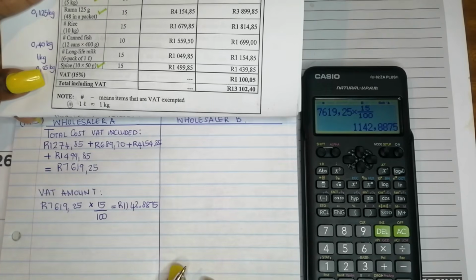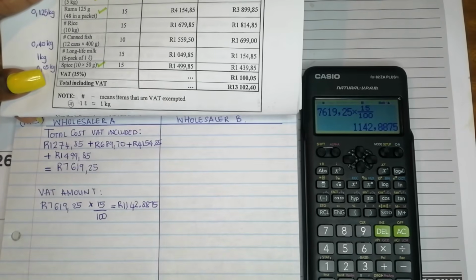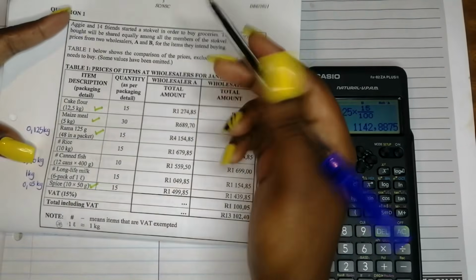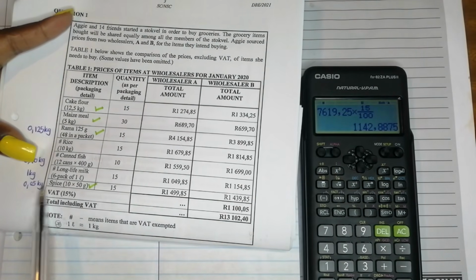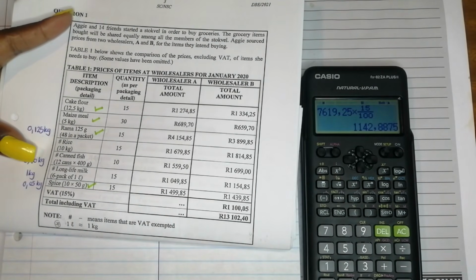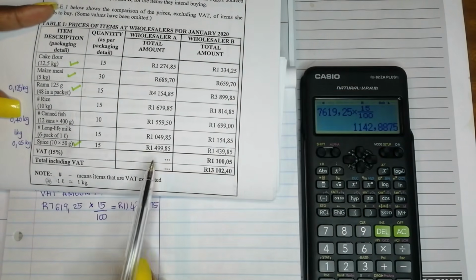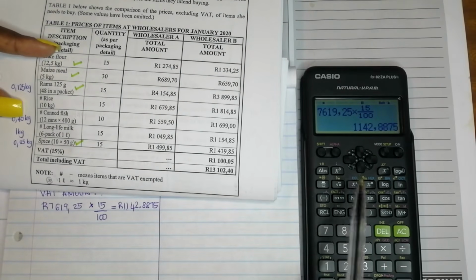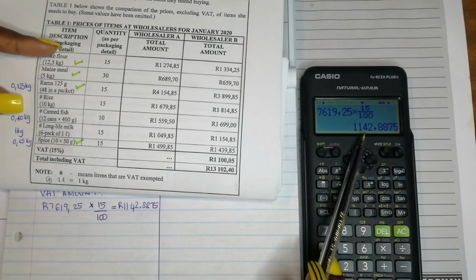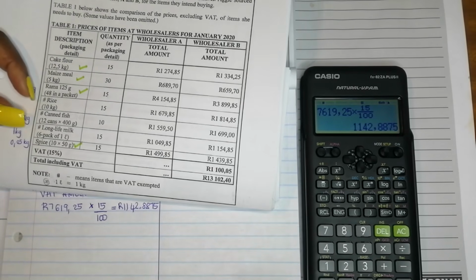So how do we include it in our calculation? To get the total amount that wholesaler A will charge, including that 15% VAT, we take all these values, including the VAT amount that we've just calculated of 1,142 Rand and 88 or 89 cents.